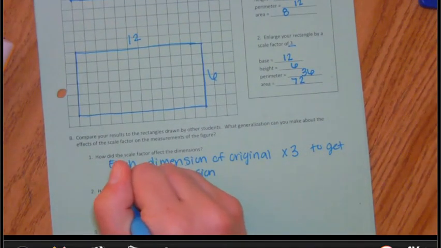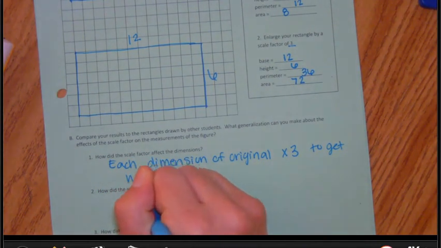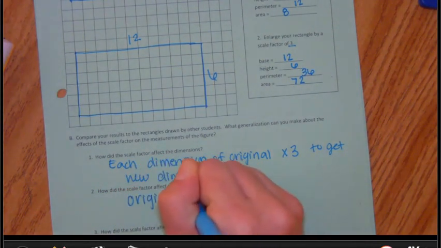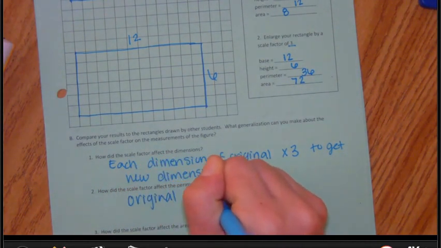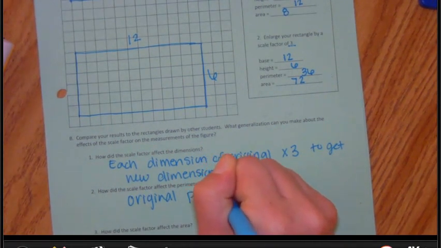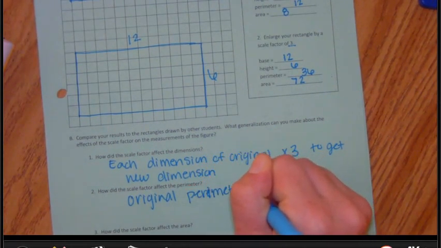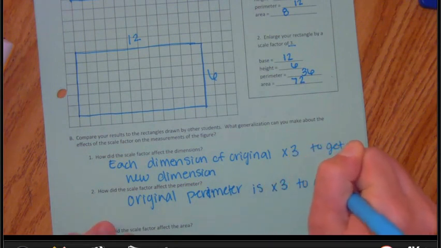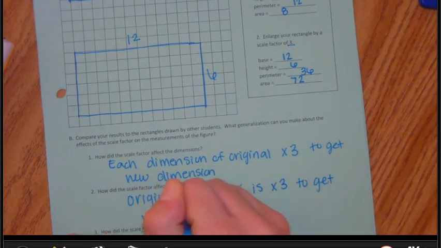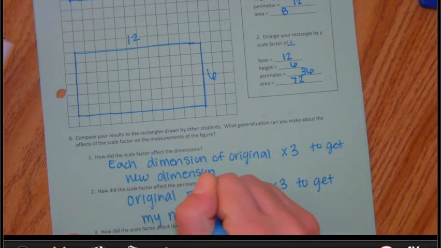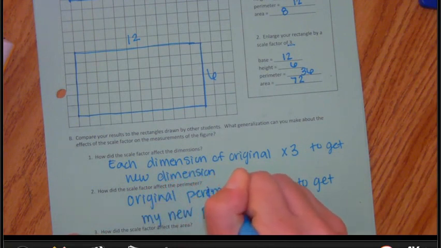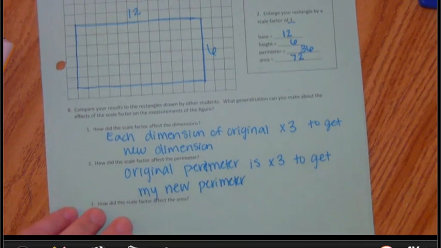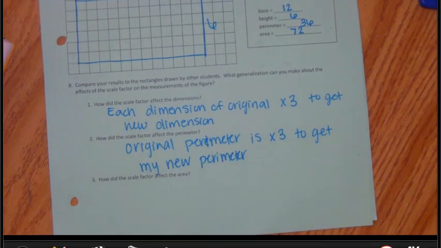So my original perimeter is times 3 to get my new perimeter.